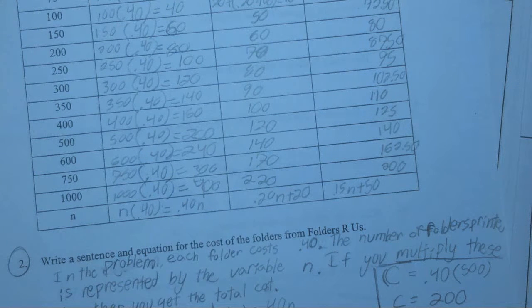Okay. In the problem for Folders R Us, each folder costs 40 cents, and the number of folders printed is represented by the variable n. If you multiply these together, you get the total cost. And then my equation, C of n equals 0.40 n.